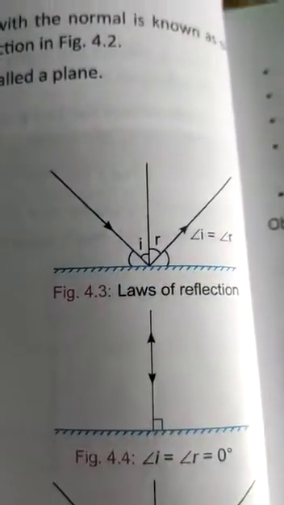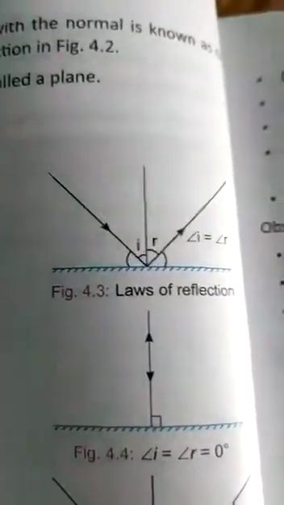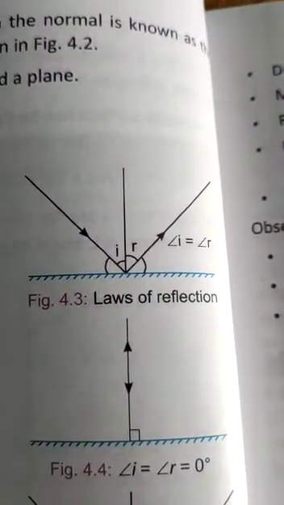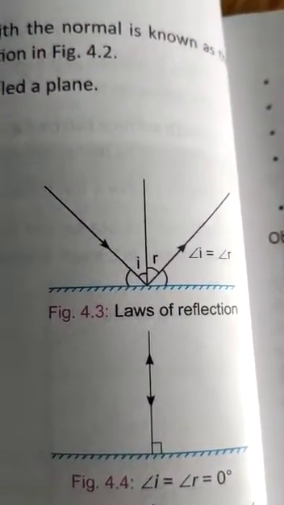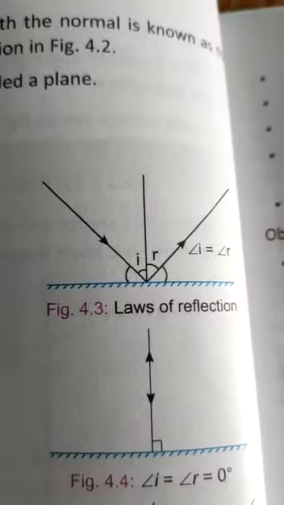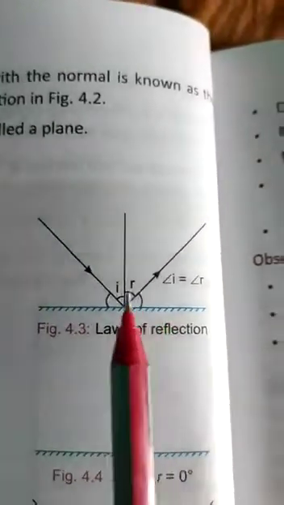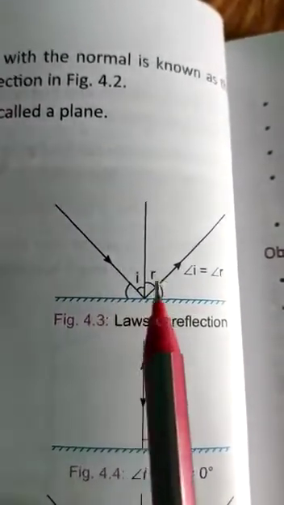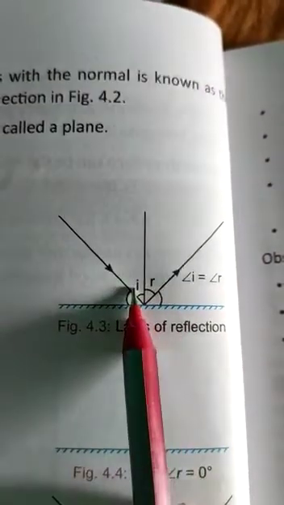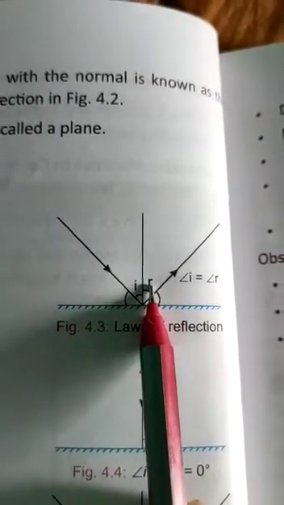Good morning, children. Now we are going to understand the laws of reflection of light. You can see this figure. The reflection of a light ray at a surface obeys the following two laws of reflection. The angle of incidence is always equal to the angle of reflection. This is the first law, children. Angle of incidence is equal to angle of reflection.